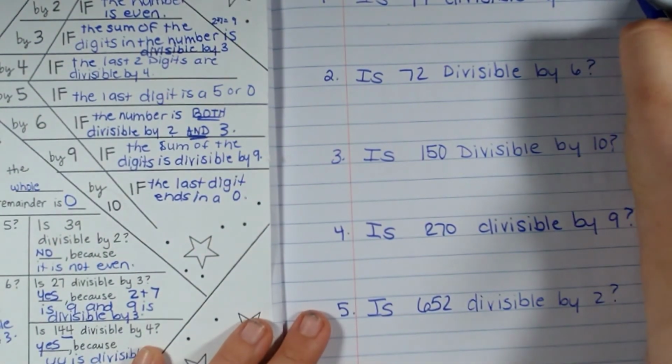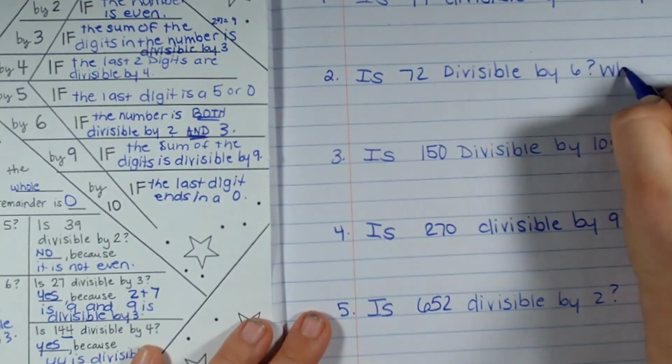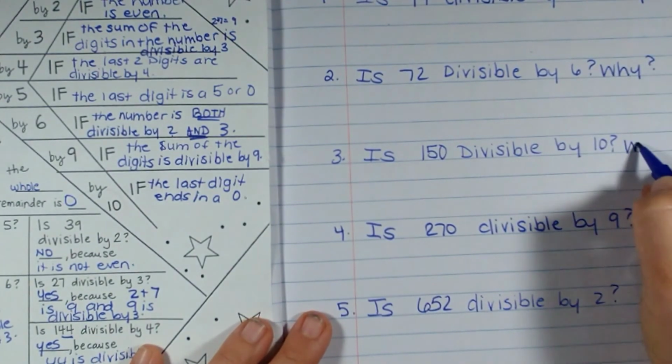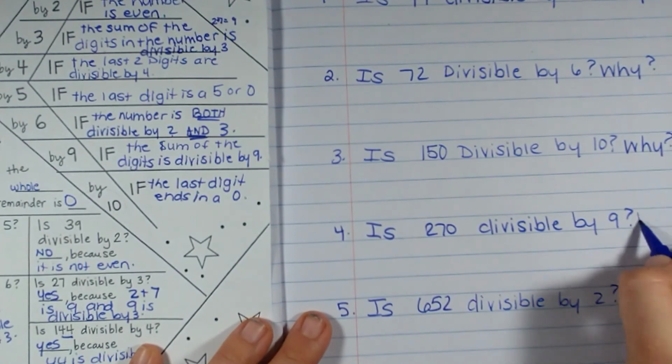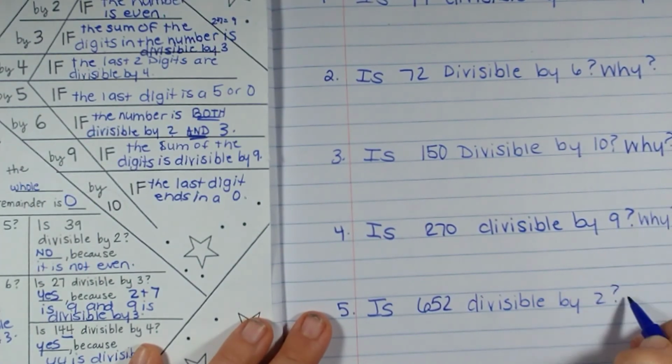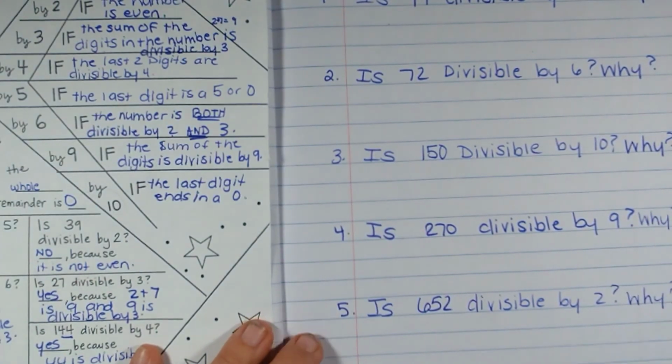And I also want you to write why, just like I did on the notes. How do you know? I don't just want you to write yes or no. How do you know? Okay, so these 5 problems are your assignment.